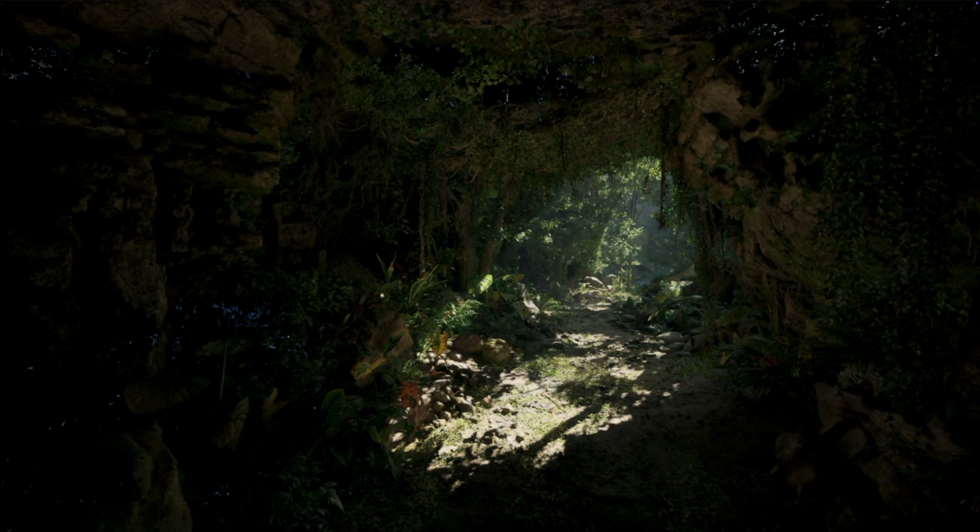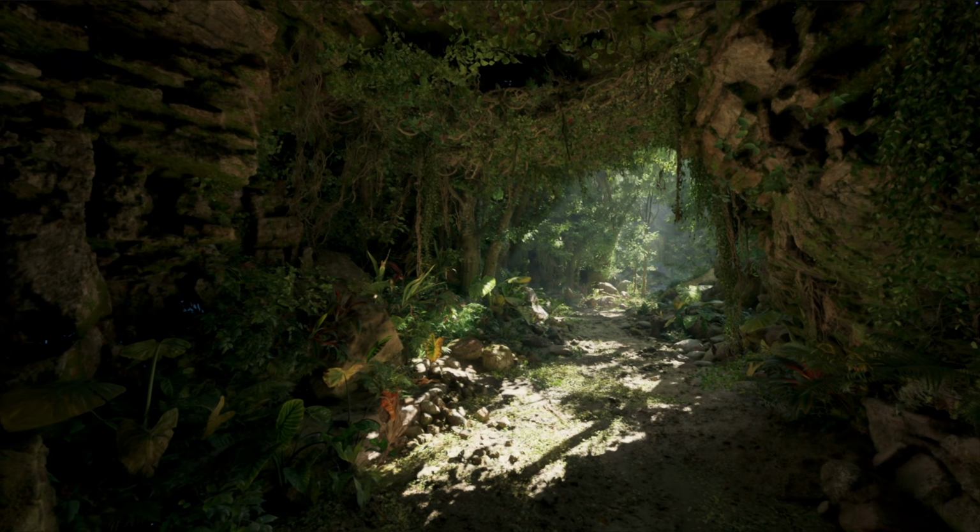When settings and the amount of light in the scene are changing constantly, this is a huge advantage, to be able to move quickly.